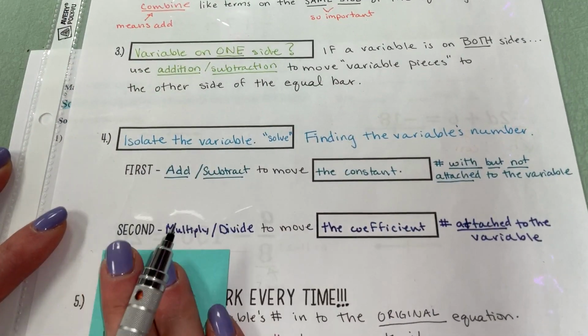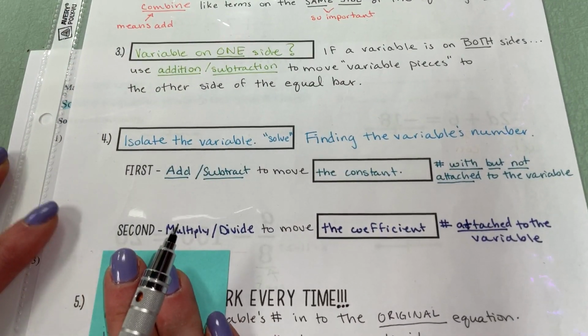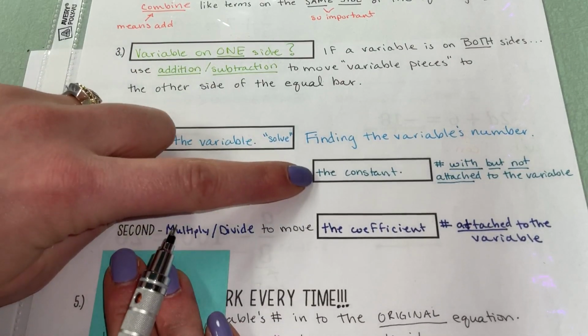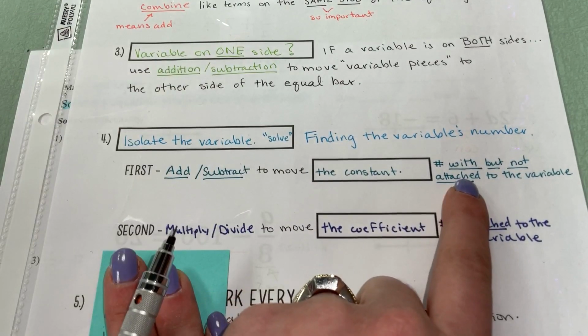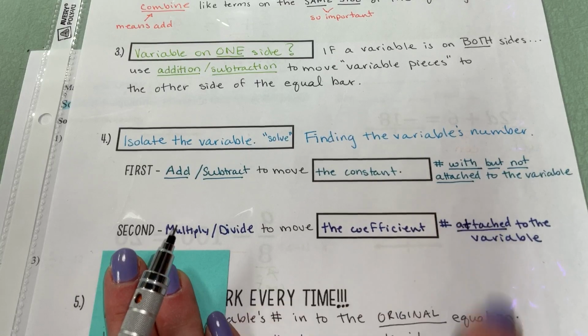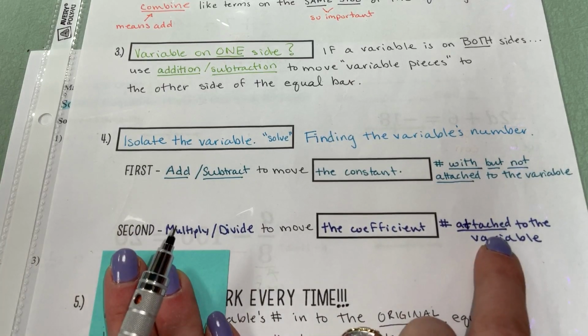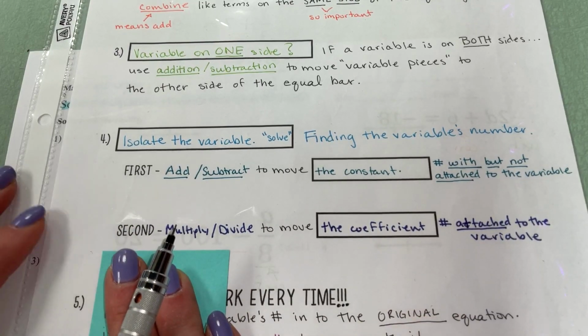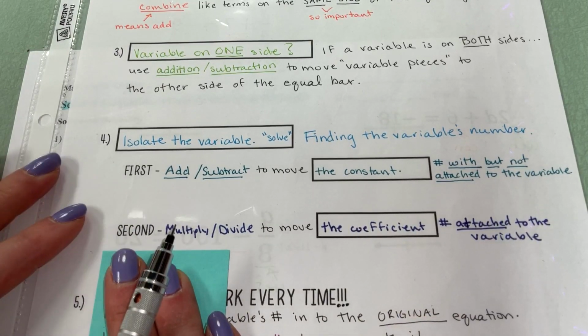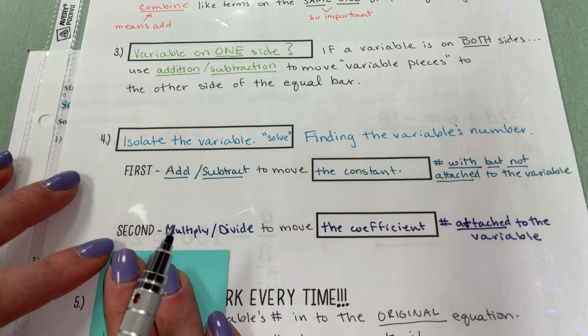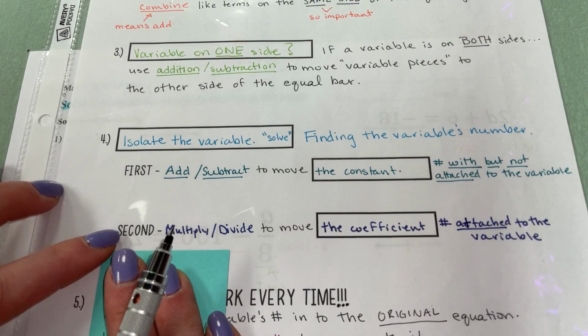And then the last step: you're going to isolate the variable, which means you add or subtract to move the constant first, that's the number not attached to the variable, and then you get rid of the coefficient last, so you either multiply or divide it away, and that's the number attached to the variable. But as you see me covering right here, there's a little bit extra with this last step.